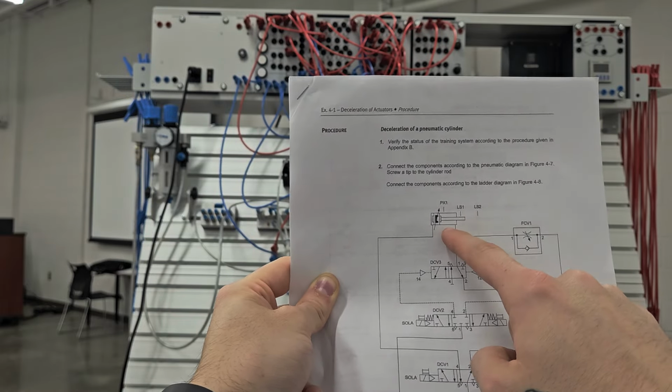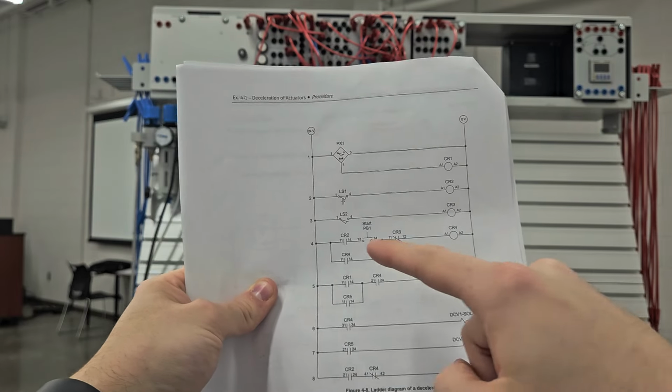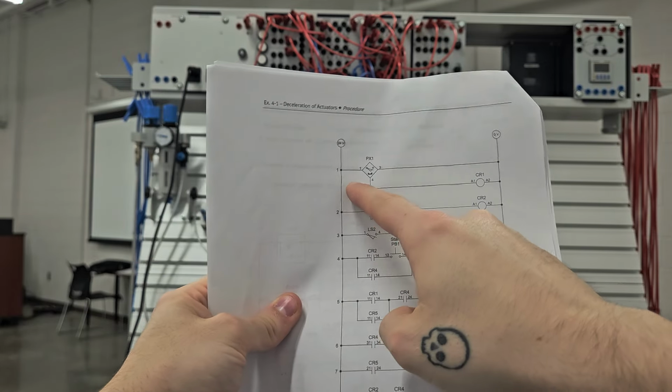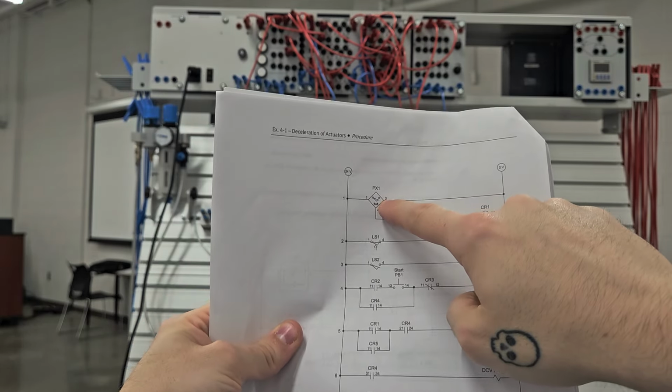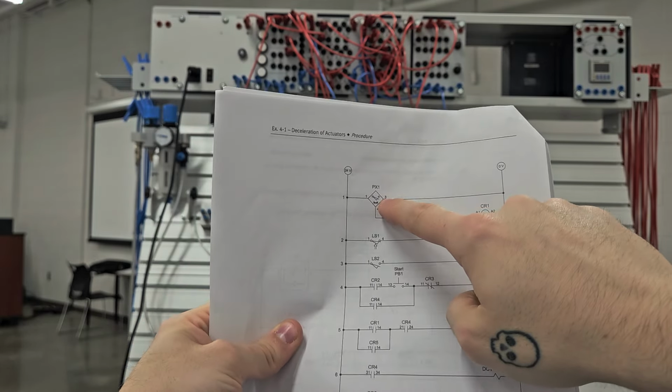This right here is a ladder logic diagram. Over here you've got 24 volts. This is the power side, and this is the negative, so positive and negative. All of these in between are connections. We've got one going to the proximity sensor, and that goes out to CR1, control relay 1. You've got a limit switch right here, control relay 2, another limit switch, control relay 3.